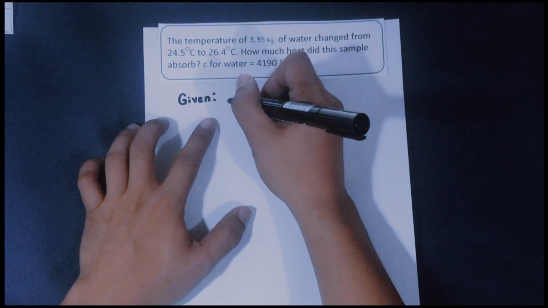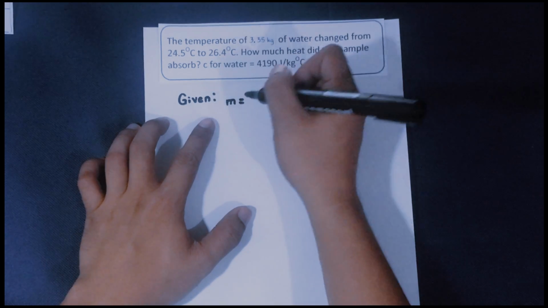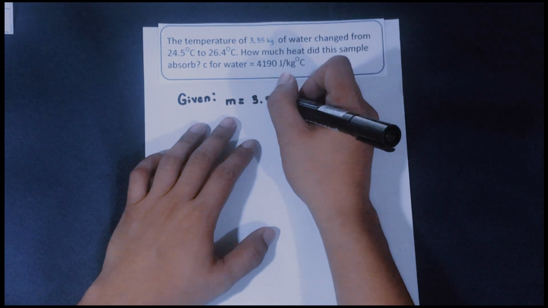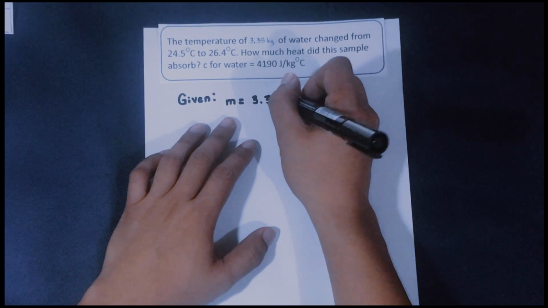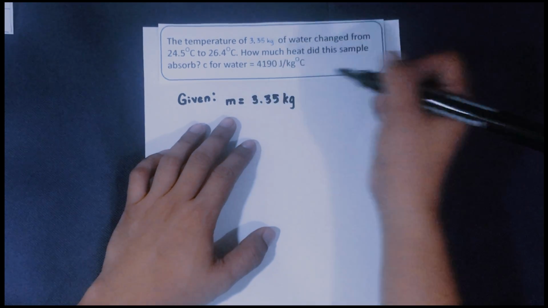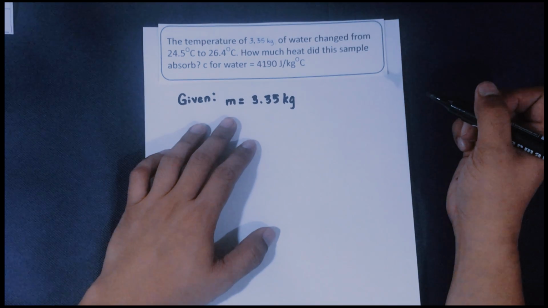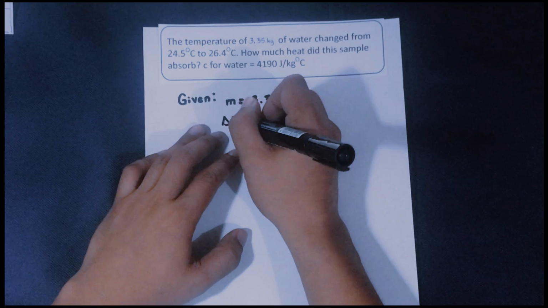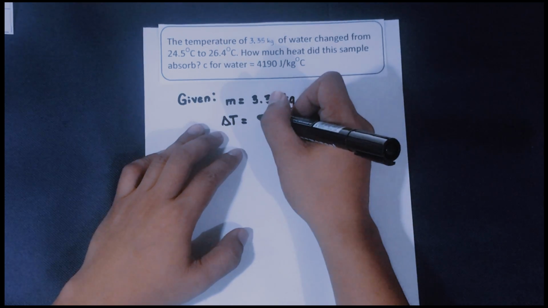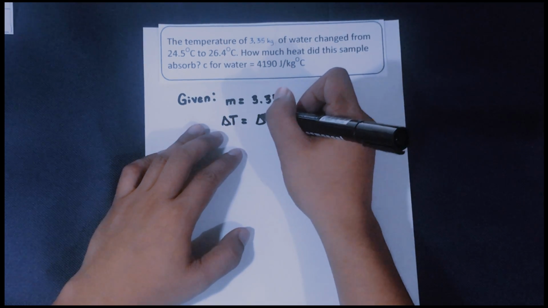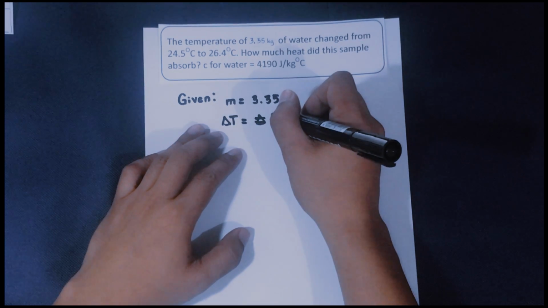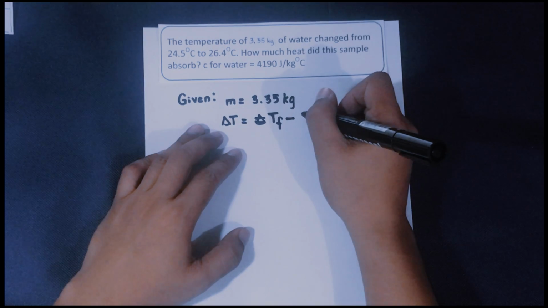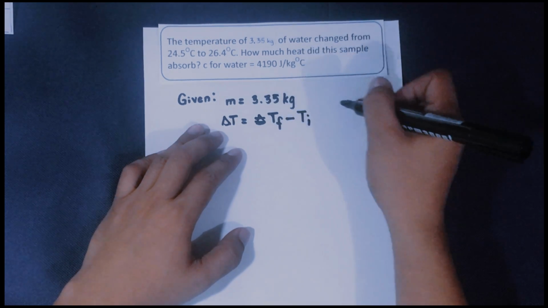The mass of the given sample of water is 3.35 kilograms. Next, the change in temperature, which is equal to the final temperature minus the initial temperature.